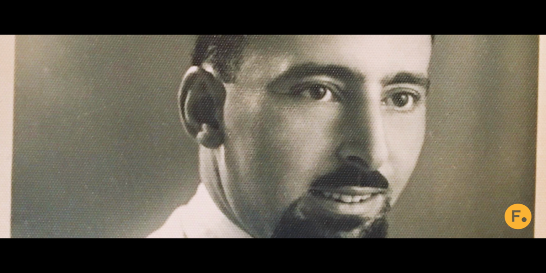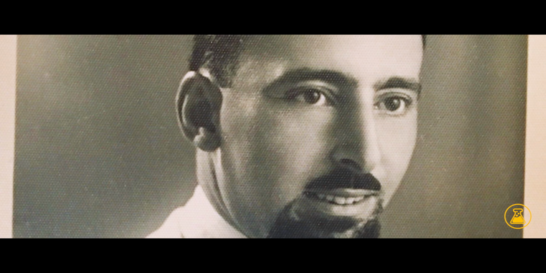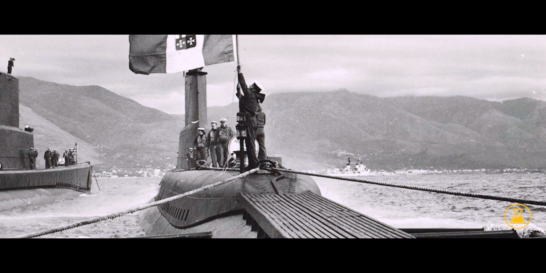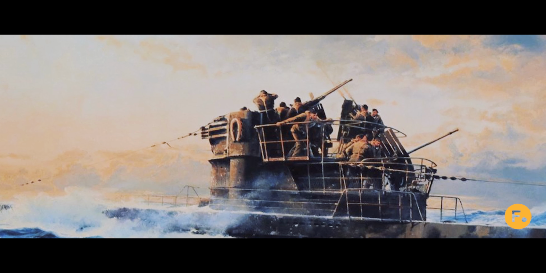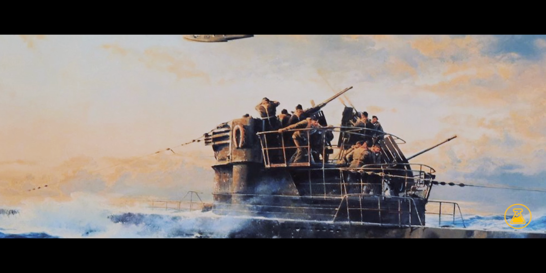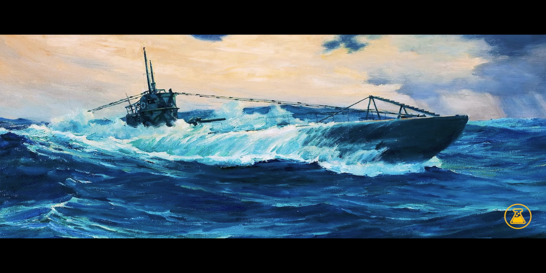Comandante, or Commander, is the story of the captain Salvatore Todaro, a captain of an Italian submarine during the Second World War. After sinking the enemy's boat, he was saving the enemies. For the law of war, he had to sink the boats, but for the law of the sea, he had to save lives.